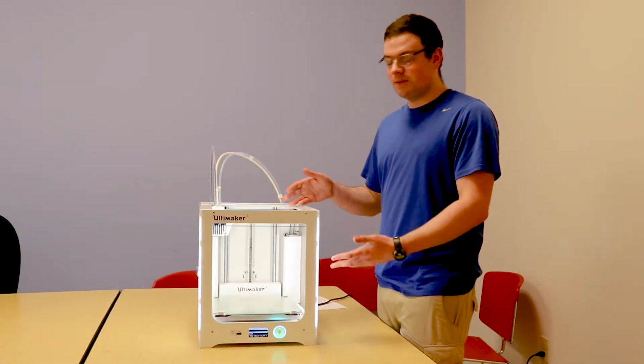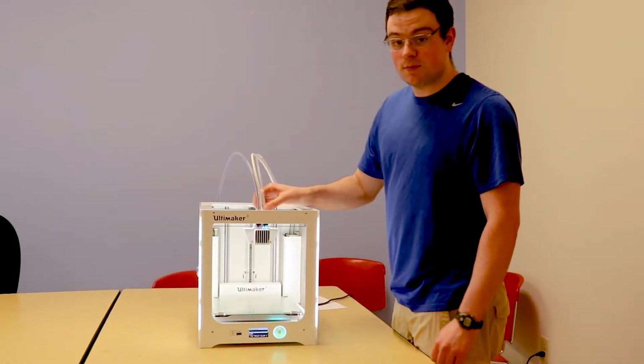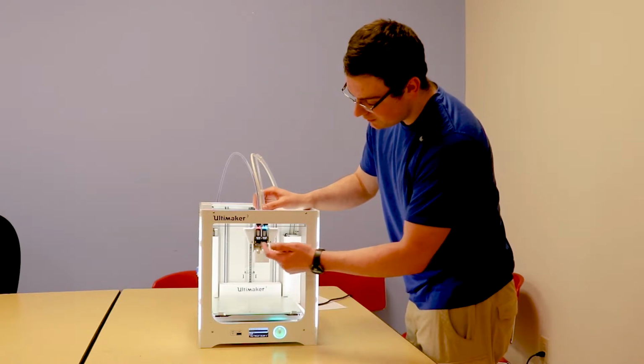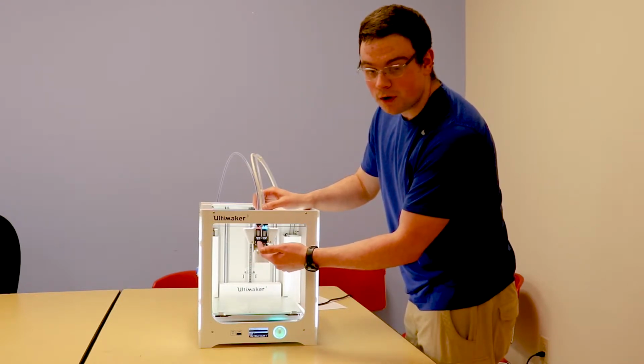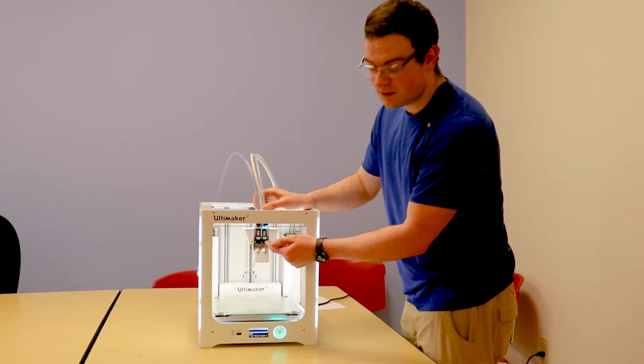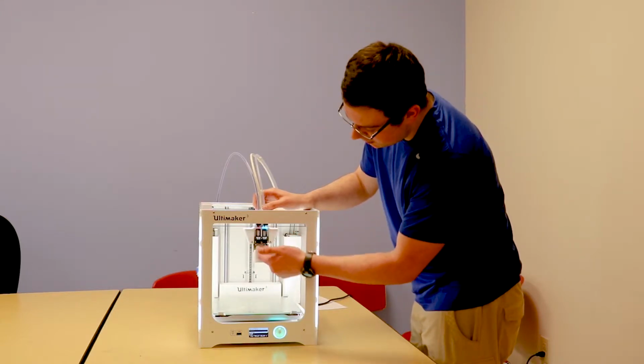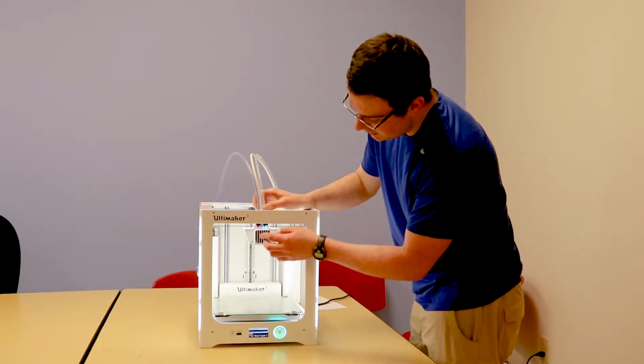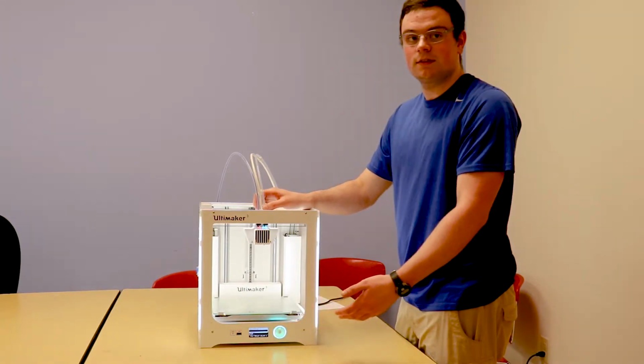Now I will show you how to set up a print on an Ultimaker 3 hobbyist printer. This is an Ultimaker 3. This is your print head. These are your print cores. This one is your model material, and this one is your support material. The material is heated up and it is extruded, as you can see here.